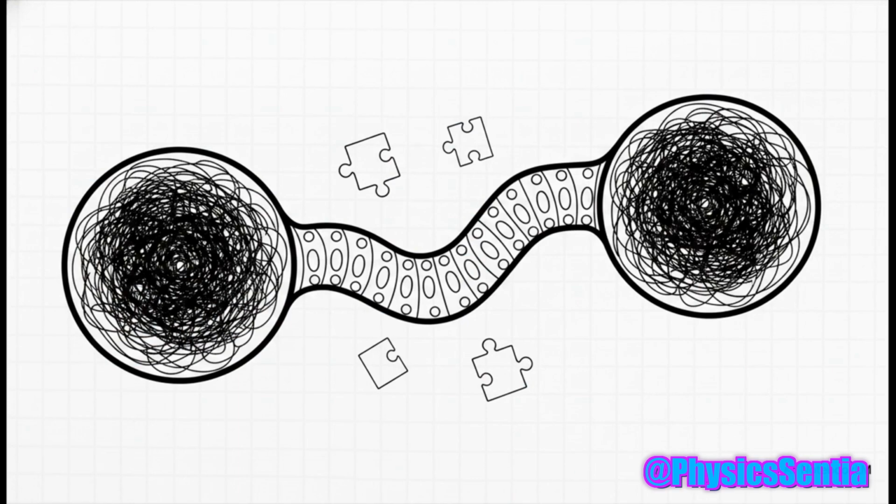Building on that, Maldacena and Susskind proposed the ER-EPR conjecture. This basically suggests that anytime two particles are quantumly entangled, which is the EPR part, they are actually physically connected by a tiny geometric wormhole, which is the ER part. And more recently, physicists developed what's called the island formula. It shows that when you calculate the entropy of Hawking radiation, you have to include a hidden island connected by a wormhole deep inside the black hole interior.